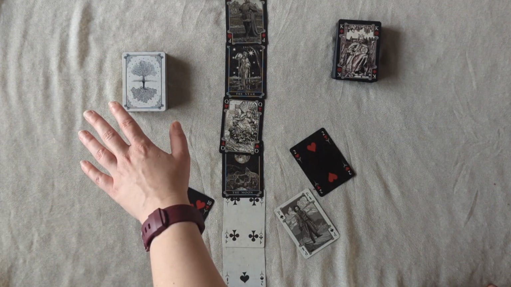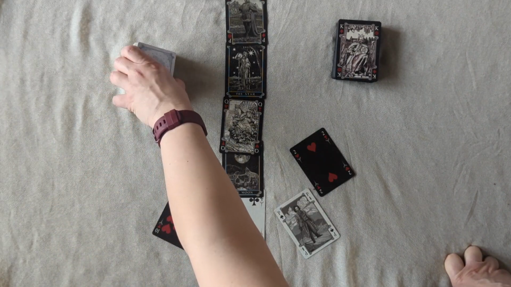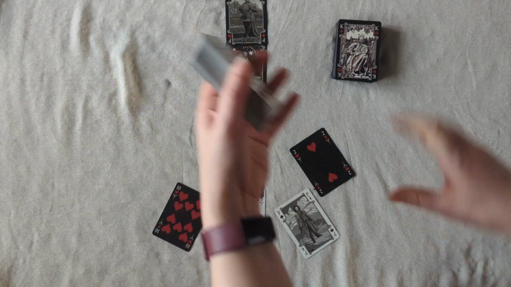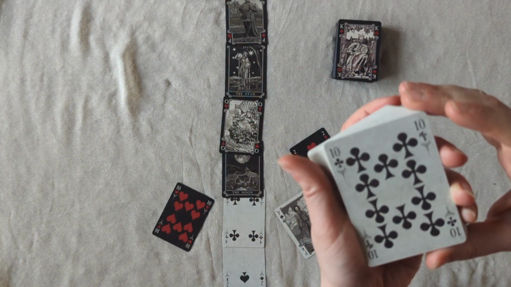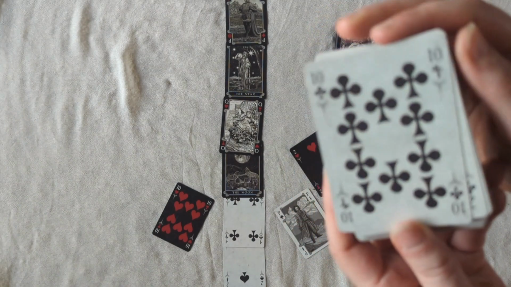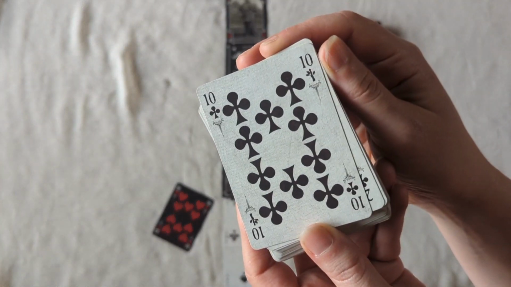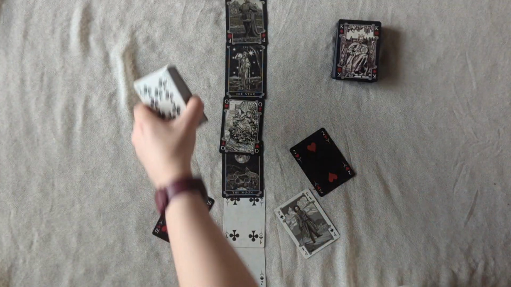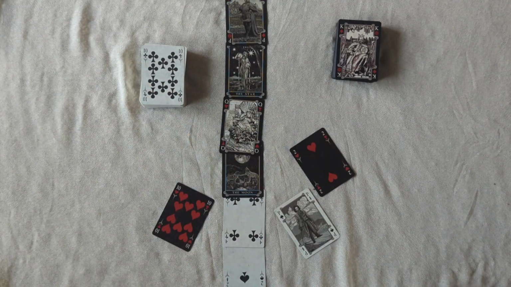The light edition, bottom of the deck, I'll flip this over. This represents my 1st line, brain body system. 10 of Wands. Oh boy. So the 1st line, obviously, comes first. The 1st line is about foundations and security.